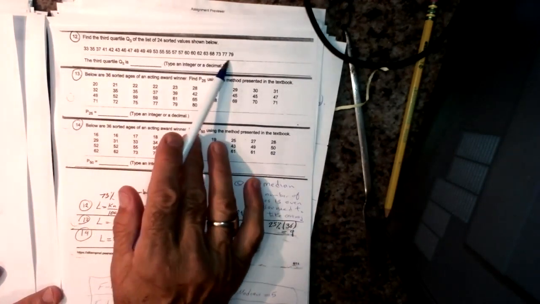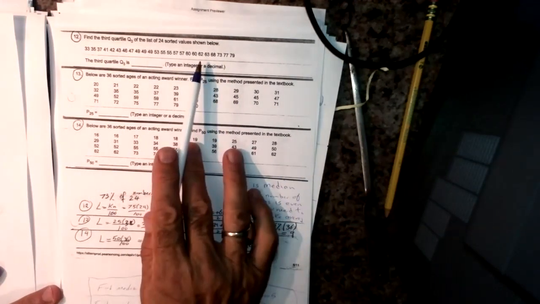Look, we give you all these numbers. We ask you to find Q3, or the 75th percentile, and in this one there are 24 numbers. So the formula is this for problem number 12. If we ask you to find Q3, or what number is 75%, you take 75 times how many numbers you have, 24, divided by 100. That would give you 18.